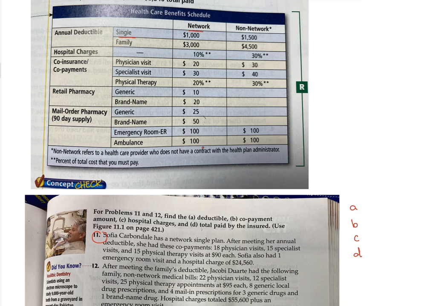And it says that after meeting her annual deductible, she has these co-payments. 18 physician visits, so that's going to be here. 15 specialist visits, so that'll be here. And 15 physical therapy visits, 1 emergency room, and then a hospital charge. Where do they have the hospital charge? Oh, right here. Okay, so we're going to have to figure all those out separately.